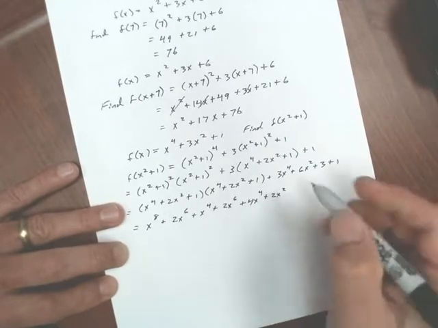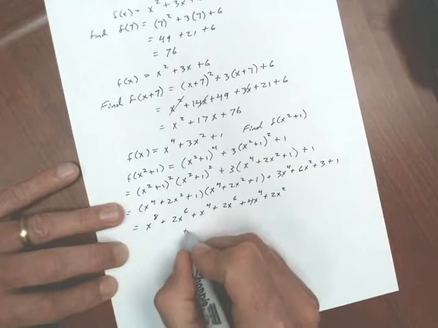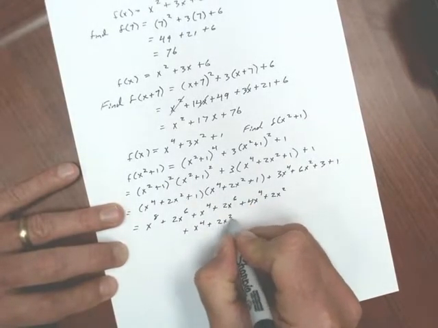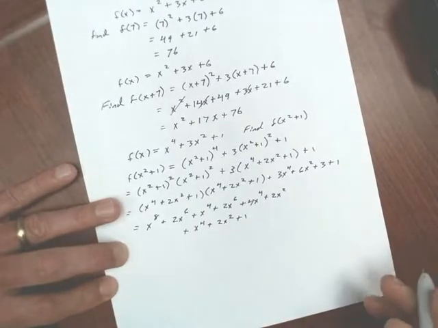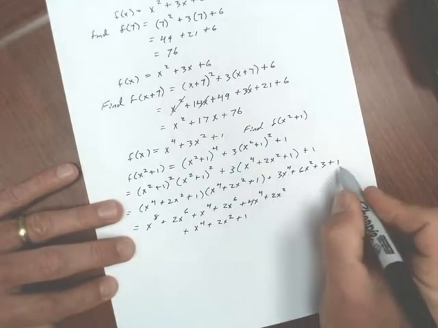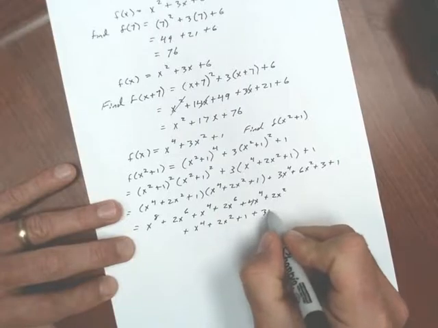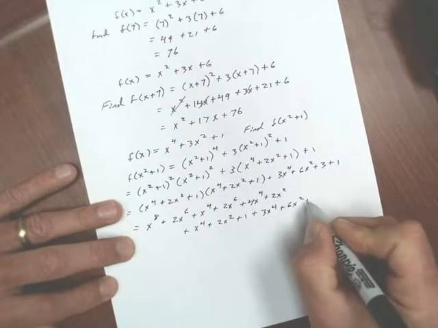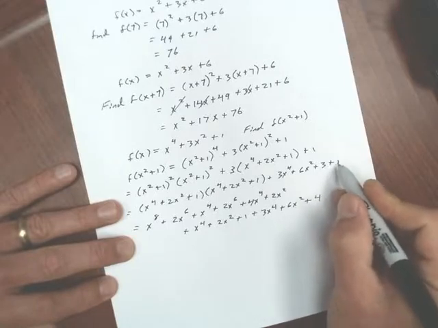Now I'm going to distribute the 1 through: plus x to the fourth plus 2x squared plus 1. Okay, now I have to add that on to the end. Plus 3x to the fourth plus 6x squared plus 4, adding the 3 and 1 together.